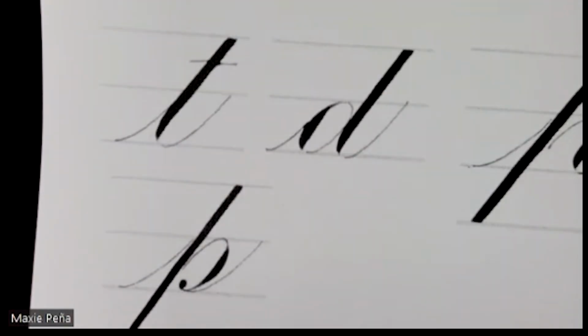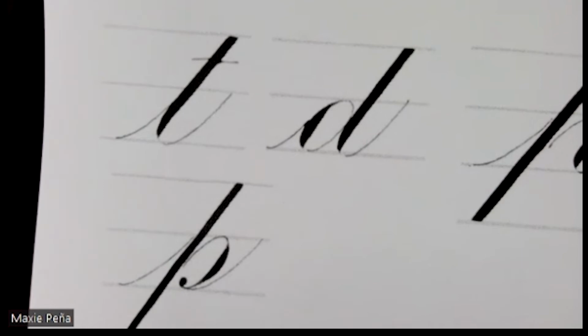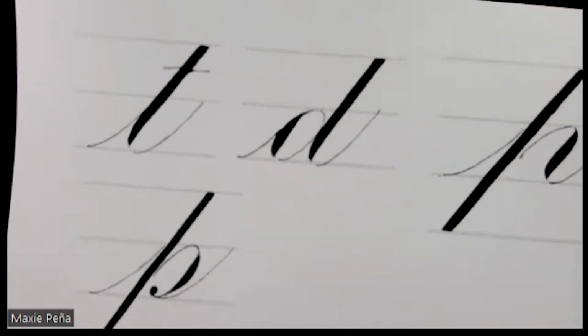So as I mentioned earlier, we are doing a 2:1:2 ratio for engrosser script, where loops reach up to two ascender heights. For T, D, and P, the standard is just to reach up to one.